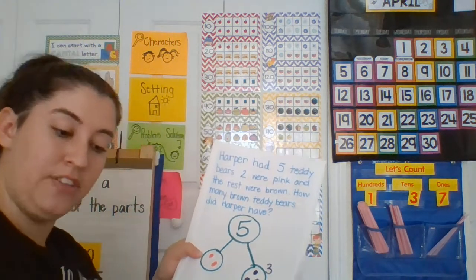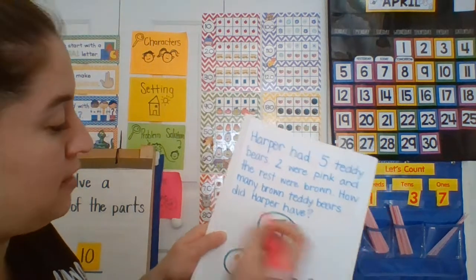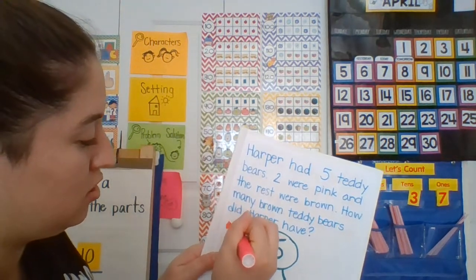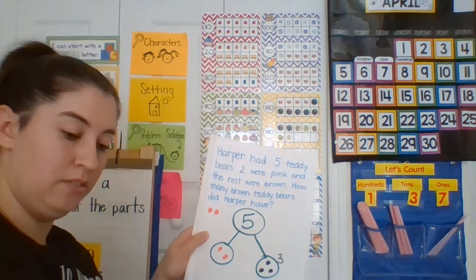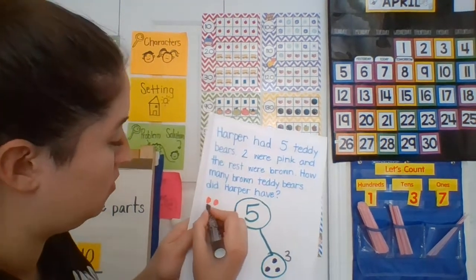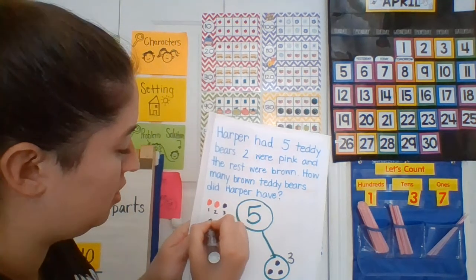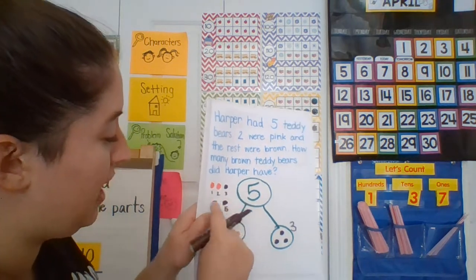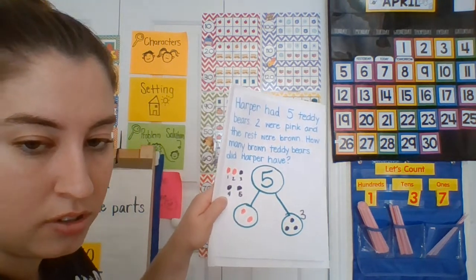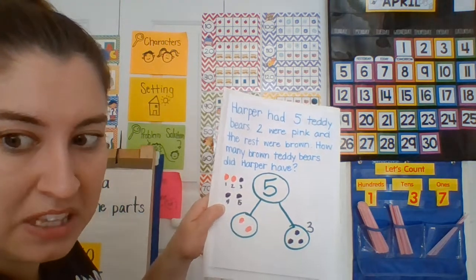Another way you could have done this was that you just drew 2 teddy bears and thought, how many more teddy bears do I need to make 5? Well, 1, 2, 3, 4, 5. How many were brown? I know my 5 looks a little funny there because of the marker, but that's okay. 3 of them. It's still 3.